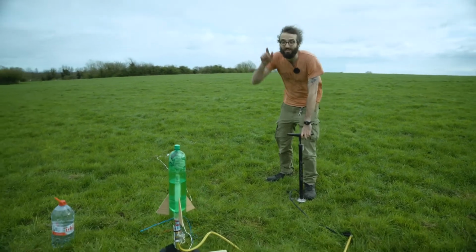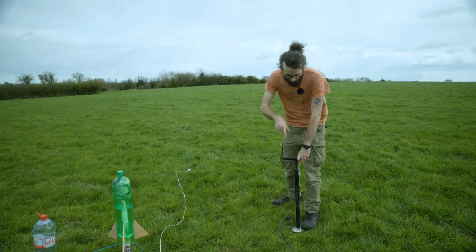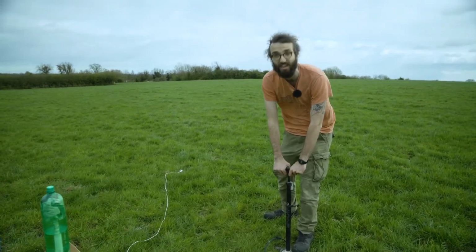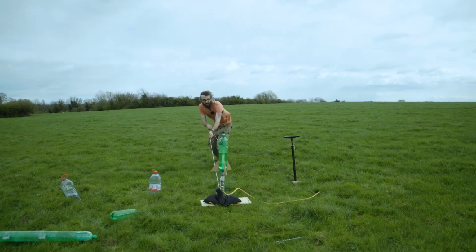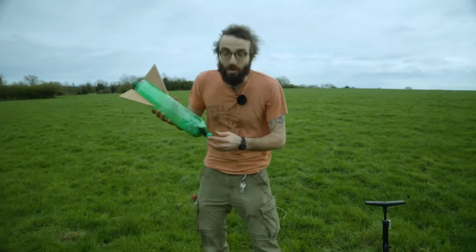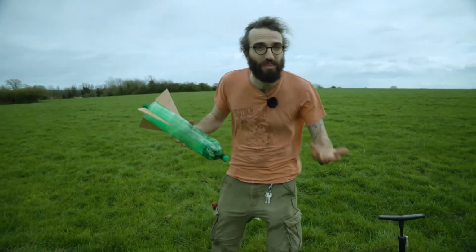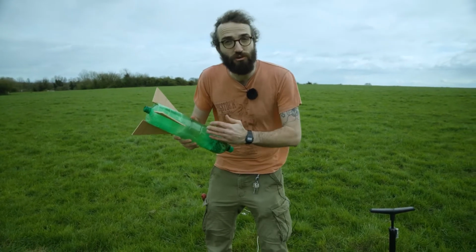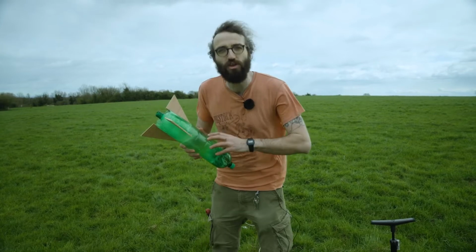Okay, now we're trying the same design, but we're going with more water. We're having 2/3 full with water, and we're going to fill it to the same pressure, and see how we get on. So here we go. Okay, we only got to about 12 meters that time. We thought that was going to happen because there was so much water, which was more fuel, but it was too heavy. So we know that it was better to go with less fuel.